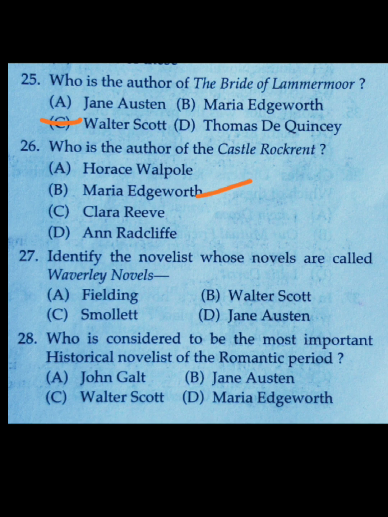Identify the novelist whose novels are called Waverley novels. Okay. Here again option B, Walter Scott is the correct answer. Walter Scott's novels are called Waverley novels.